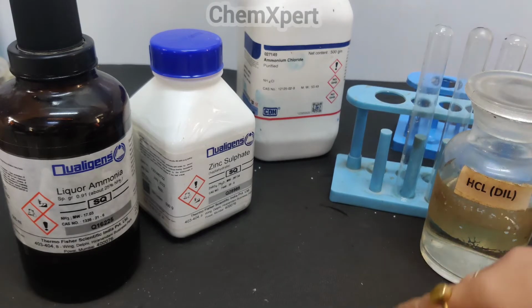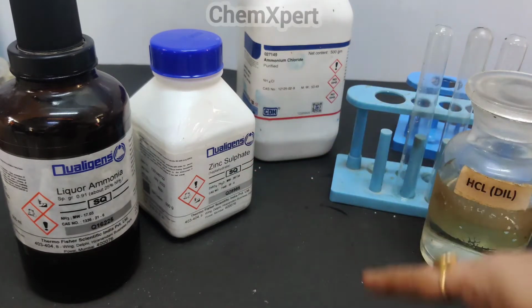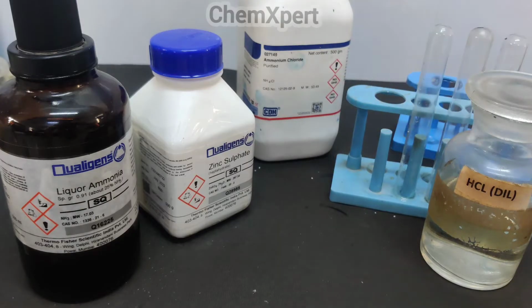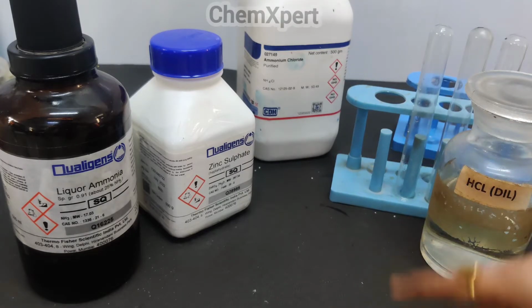For group 3, we add to the original solution, that is salt plus water, NH4Cl and NH4OH. If group 3 is present, a gel-like precipitate will form, but since there will be no precipitate, group 3 cations are absent.